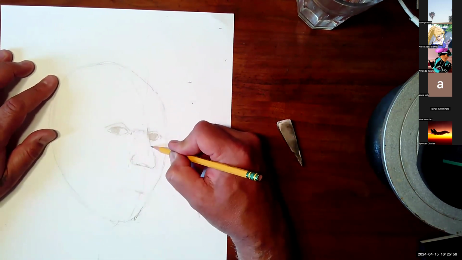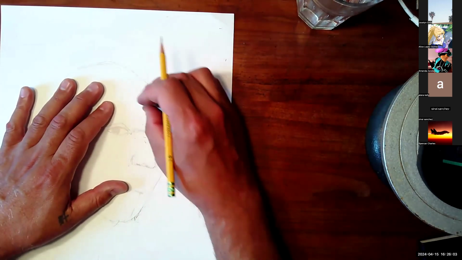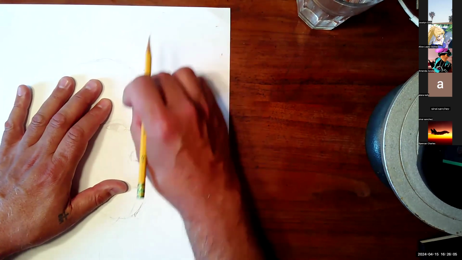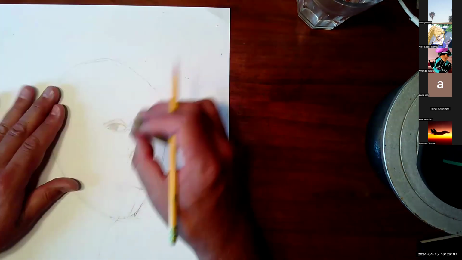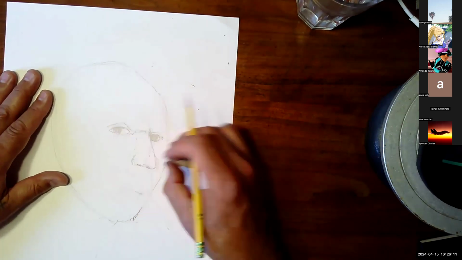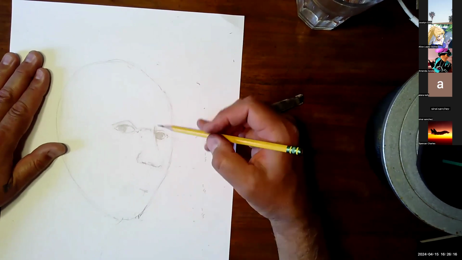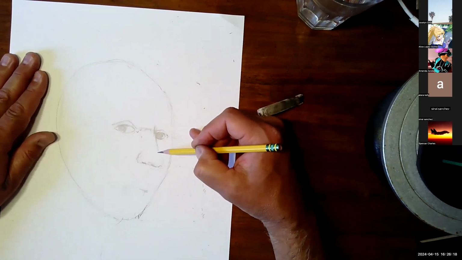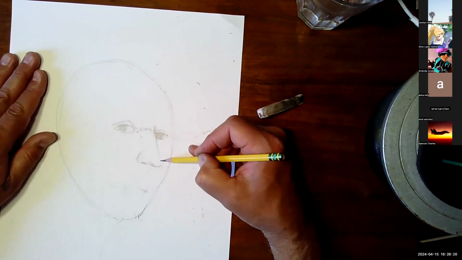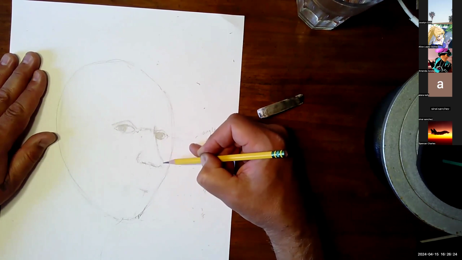Now I can tell that I have a little bit too much of an arc on his nose. And by the way, what I like to do is get rid of all these guidelines after a while, because they end up making it look a little bit robotic, but I sometimes leave them in if I'm going to refer to them. And at a certain point, like I told you guys before, your drawing itself becomes the reference point for the subsequent choices that you make.